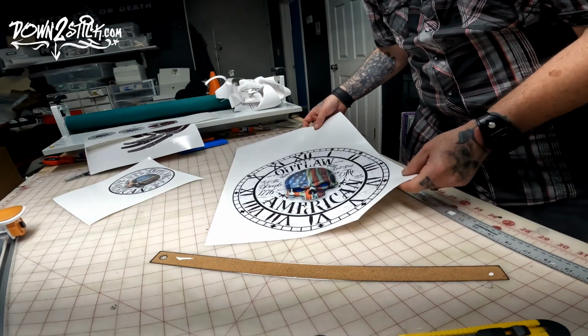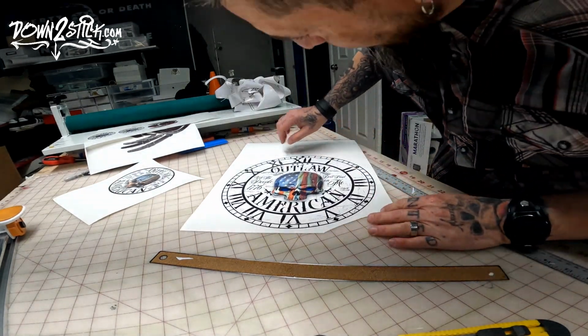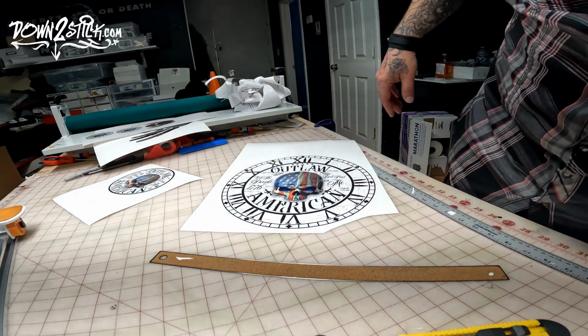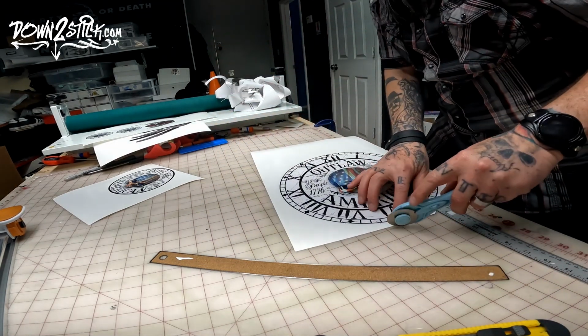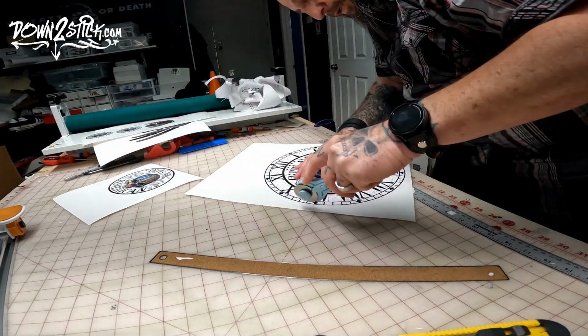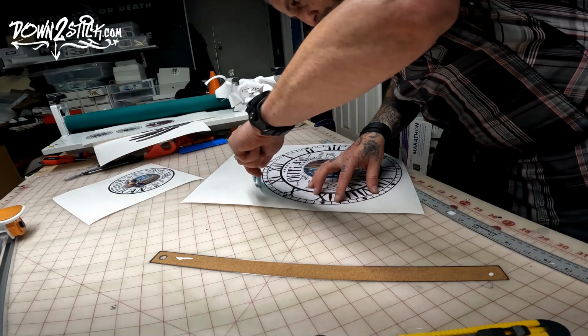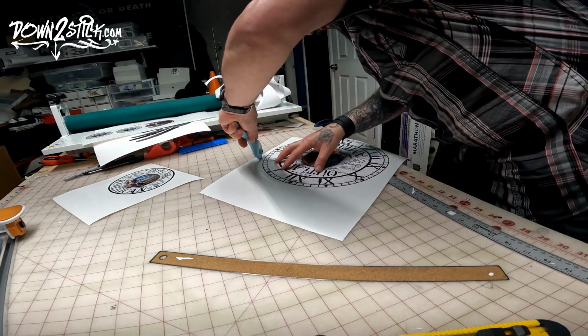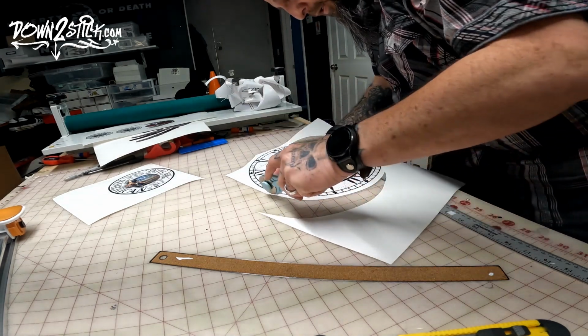Now, one thing I want to do here, if I can find the piece I'm looking for, is get this cut out as close as I can to the actual decal. Be careful so you don't cut into your decal.